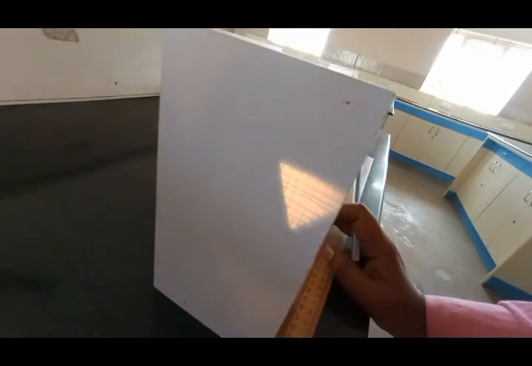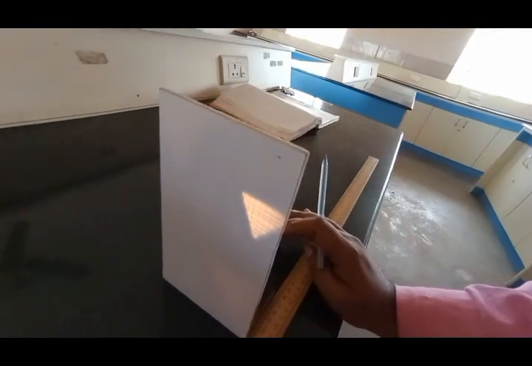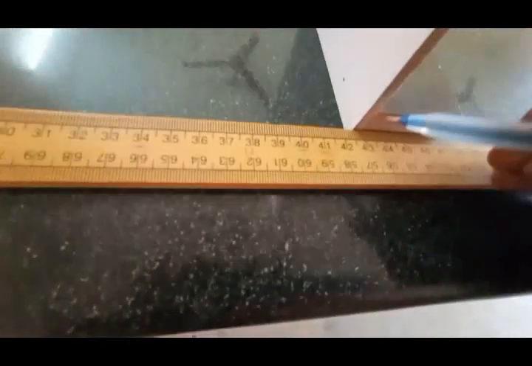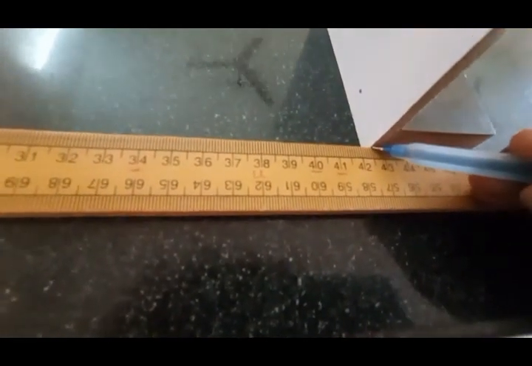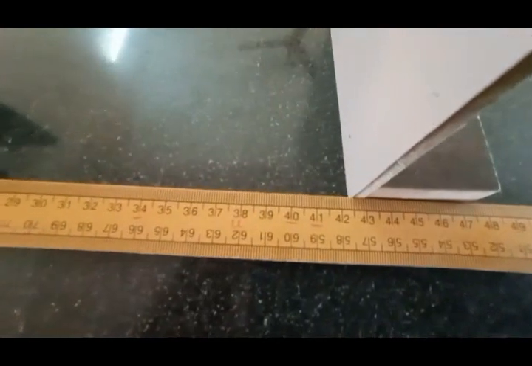At one point you can see the cross bars. Previously the cross bars were not visible, it looked blurred. At one place the cross bars become clearly visible. The place where the cross bars are visible is the clear inverted image. So this is the place where we receive the clear crossbars, and here you can see that it is at 42.5. You have got it at 42.5, all right?